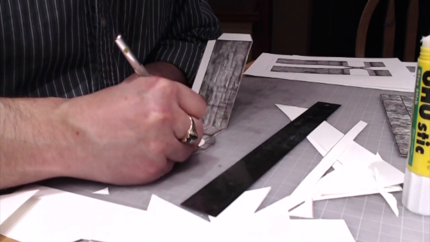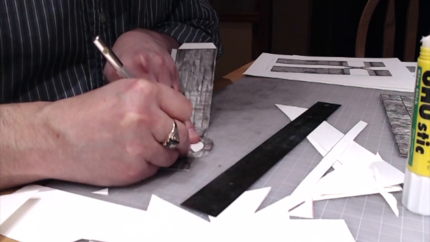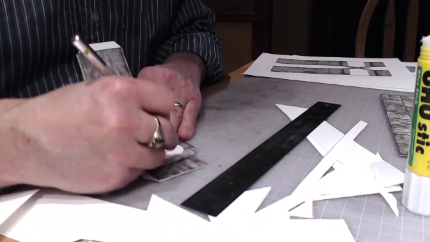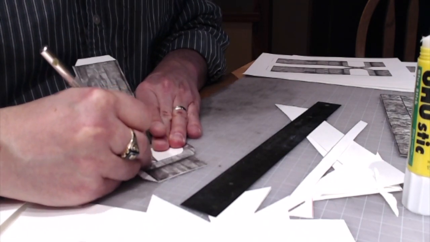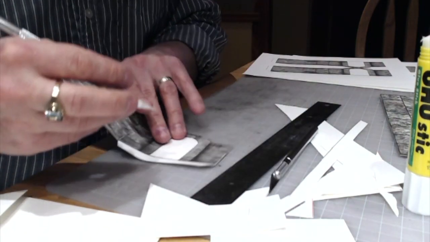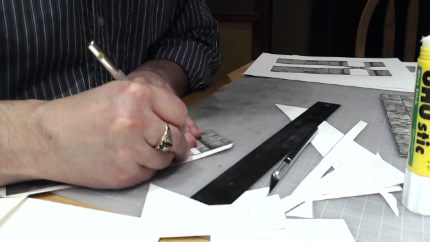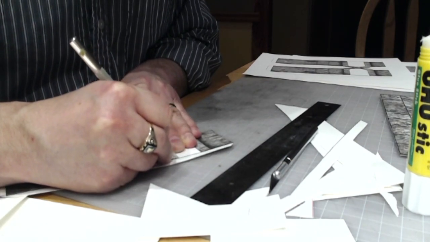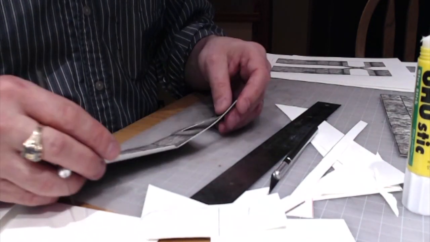Best advice I can give you in terms of cutting with an X-Acto knife, of course, is to cut away from yourself, but always use a fresh blade. You really thank yourself. If the blade snaps, I will sometimes keep that away for cutting heavier stuff, like I did with this one. But you'll never regret a fresh blade. Just pops right out. Okay.